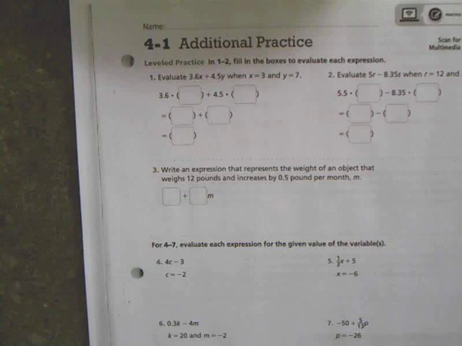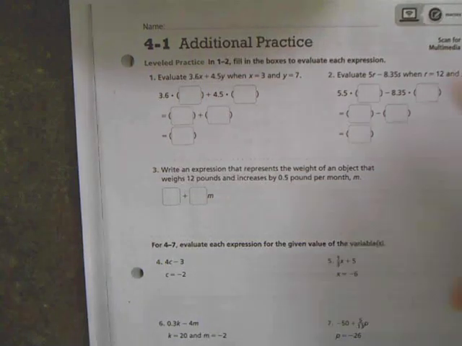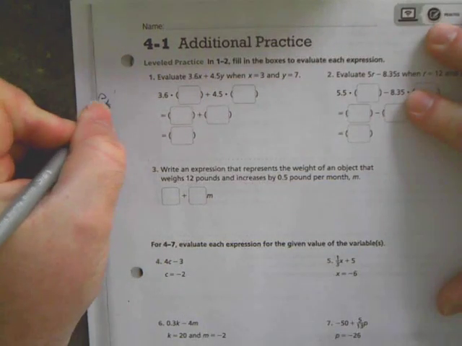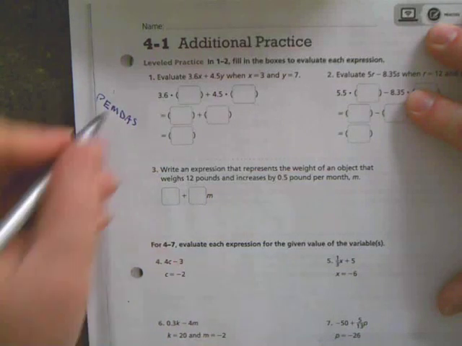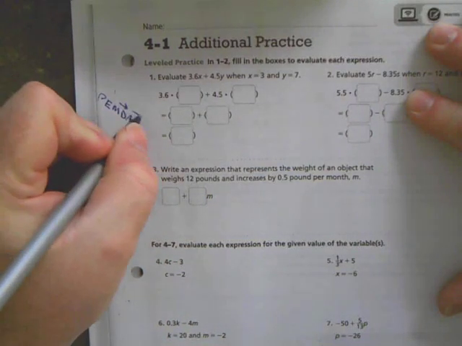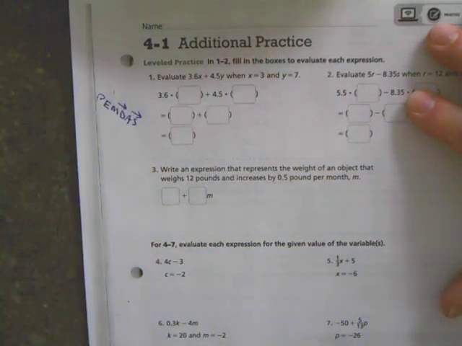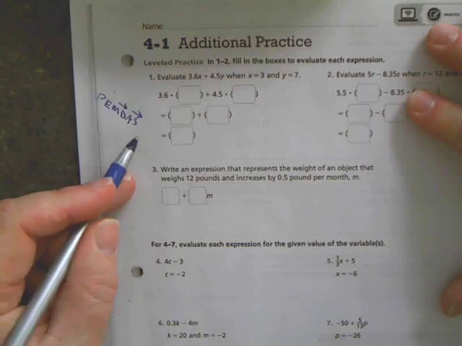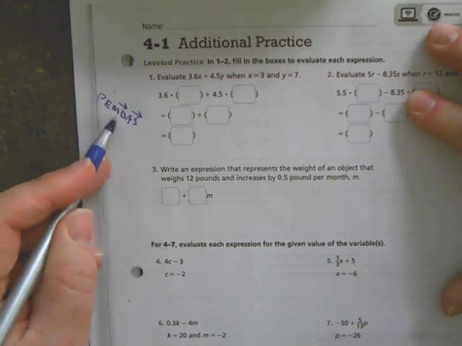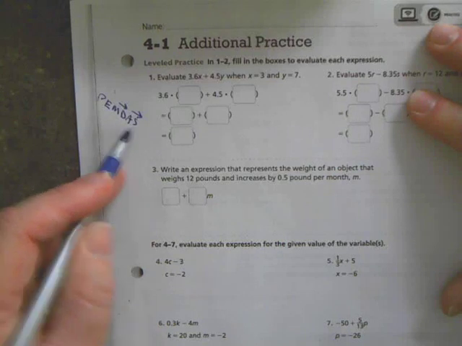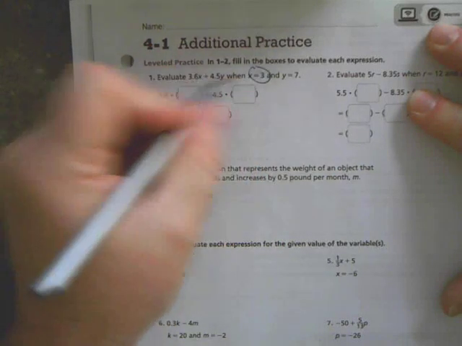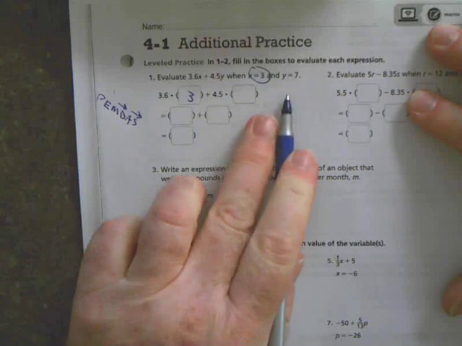Worksheet 4.1 talks about evaluating expressions, big fancy word for solving. Keep in the back of your mind order of operations. Order of operations is PEMDAS. We also made sure you realized multiply or divide in order from left to right, add and subtract in order from left to right. Parentheses, exponents, multiplying and dividing left to right, adding and subtracting left to right. Now, slide your x over. X is 3 here. Slide your y over.